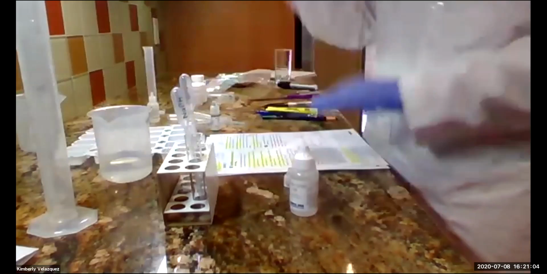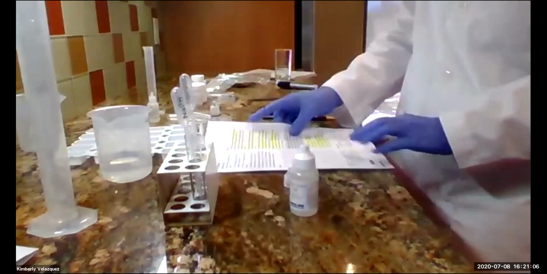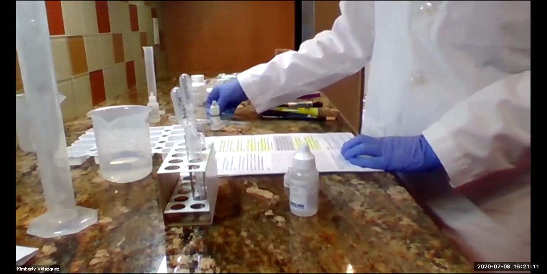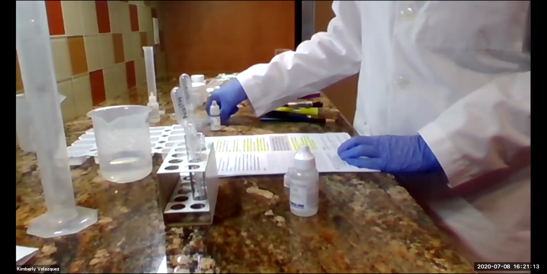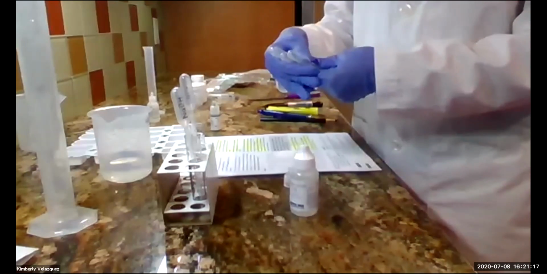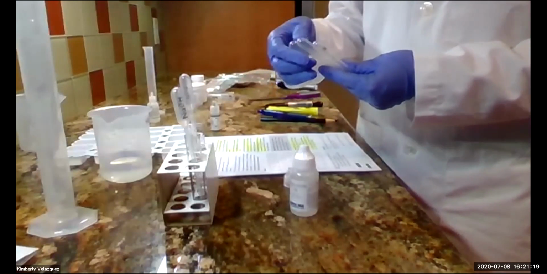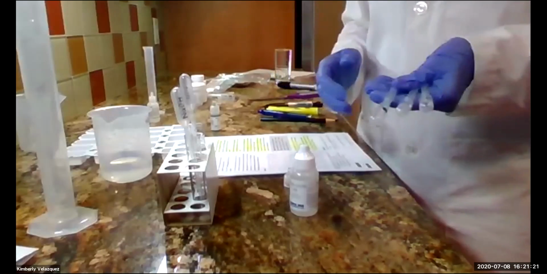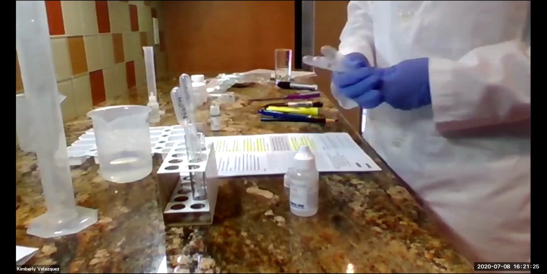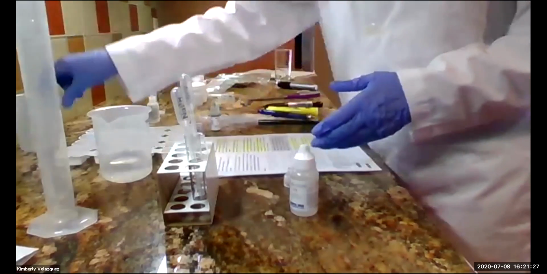Okay, so activity 2 is going to require you to label 3 test tubes and 3 more of these droppers. One of them, the water one, you're going to use again. You're going to label these pH 4, 6, and 8, and then you've got your water one. And you're also going to label 3 more test tubes.